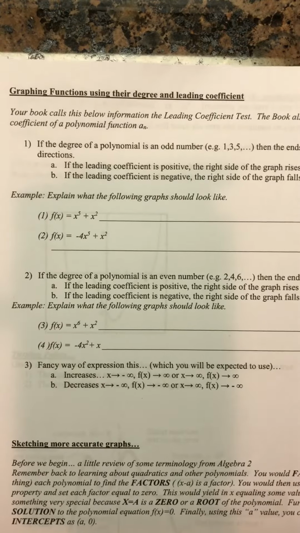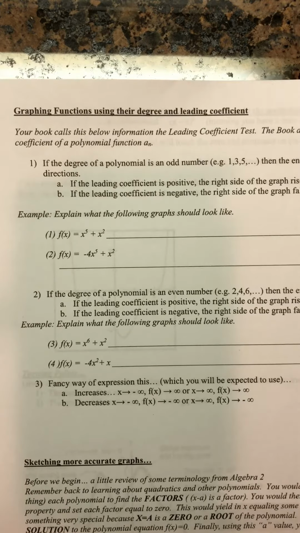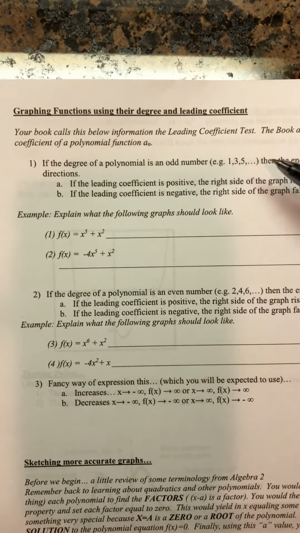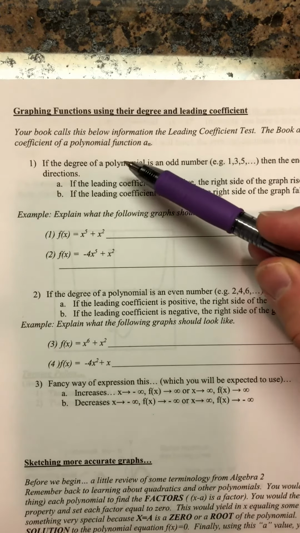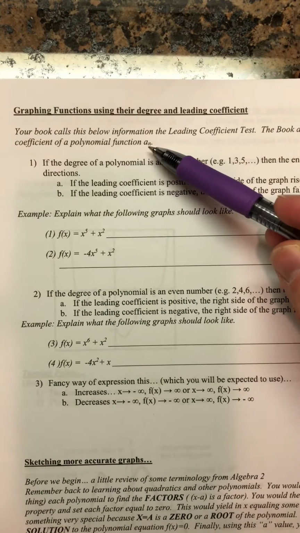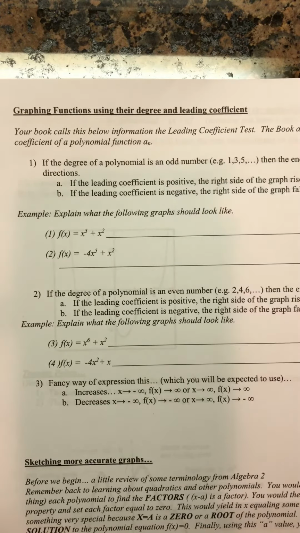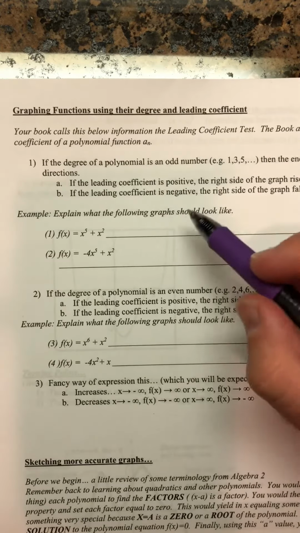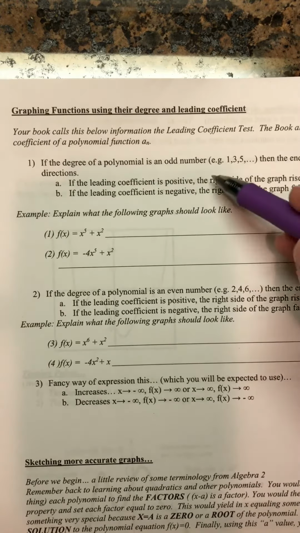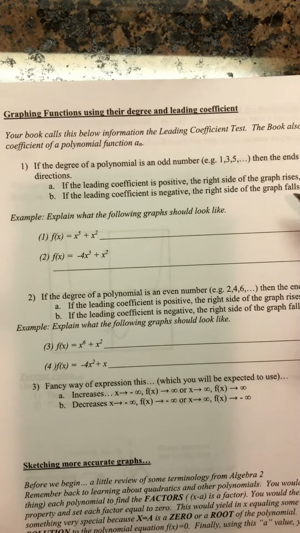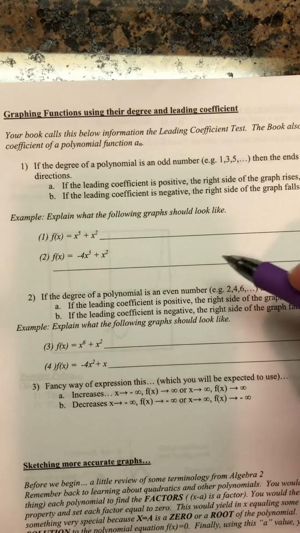Let's talk about graphing functions. Okay, your book calls the below information the leading coefficient test. The book also calls the leading coefficient of a polynomial function a sub n. That's pronounced a sub n, okay? If the degree of a polynomial is an odd number, for example, 1, 3, 5, 7, 9, 11, you guys know the drill, then the ends travel in opposite directions.